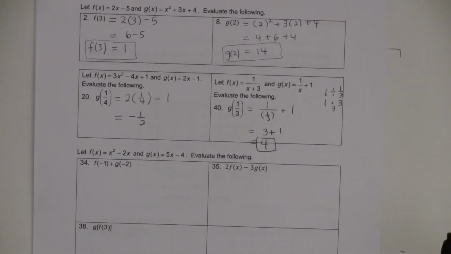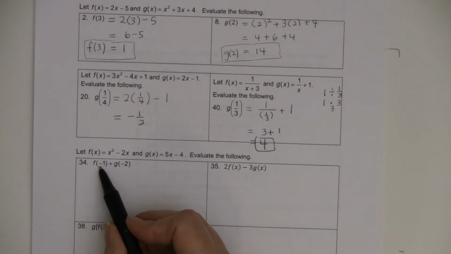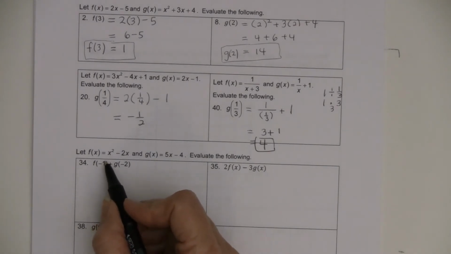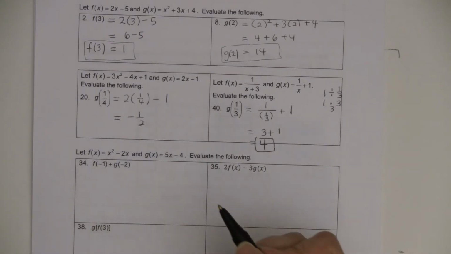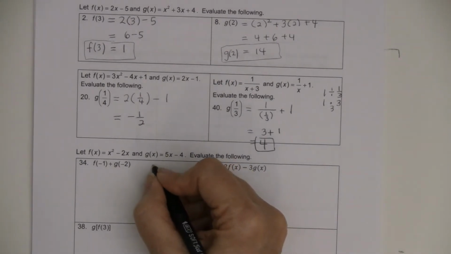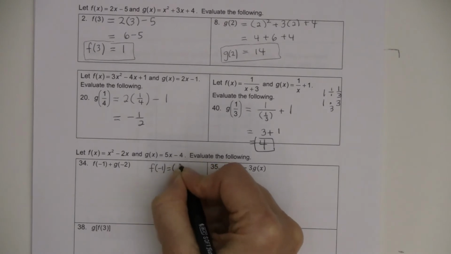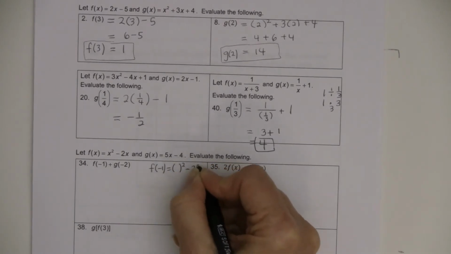Okay, so the next one here is number 34, and they have a little bit of addition there. They say find f at -1 and add that with g at -2. Now f at -1 is just going to be a number, and I can find that number off to the side if I like. I think I will do that. f at -1 will equal x squared minus 2x, right?